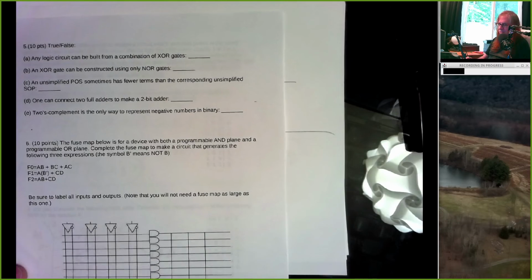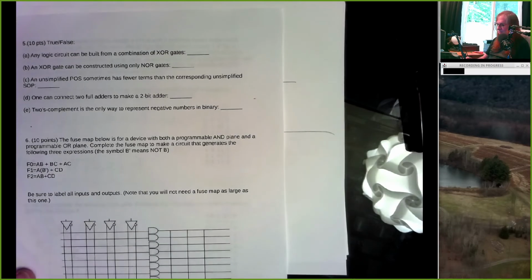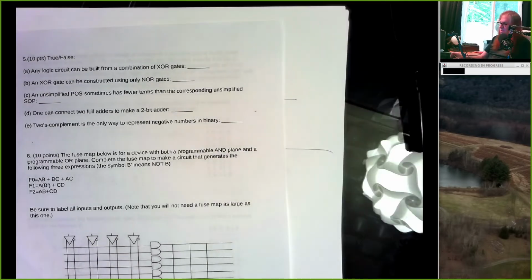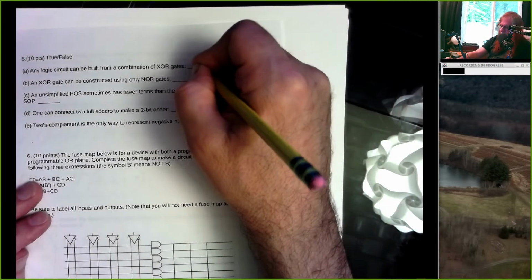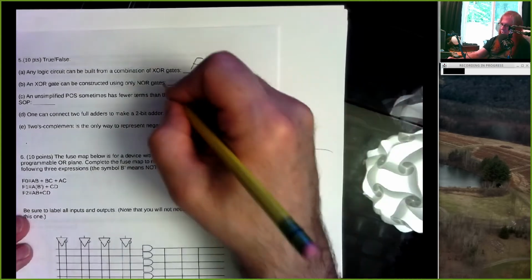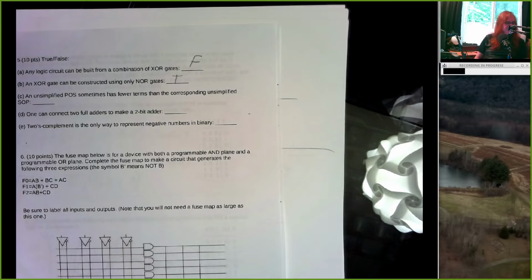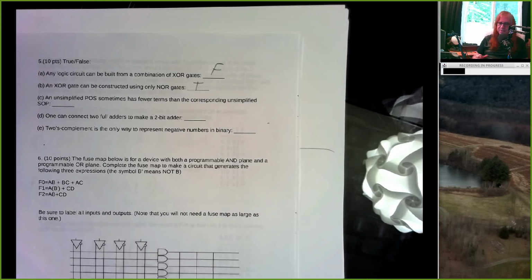All right, true, false. Any logic circuit can be built from a combination of XOR gates. That is false. XORs are not universal. You can't build an AND gate out of an XOR. I spent like a month trying when I was an undergrad. Does not work, right? So this is false. But an XOR gate can be constructed from NOR gates. That is true. You can construct any logic gate from just NOR gates, because NOR gates are universal. And we saw a schematic of the Apollo guidance computer built entirely from NOR gates.